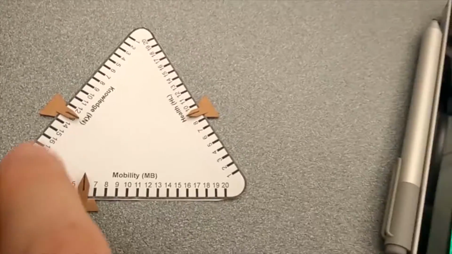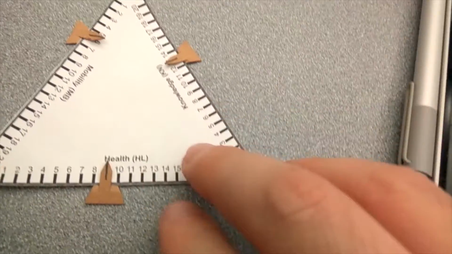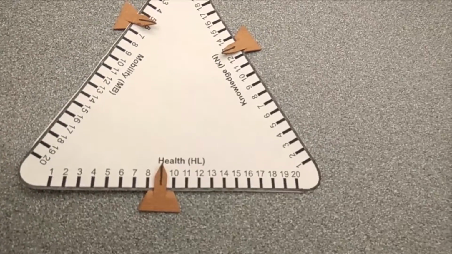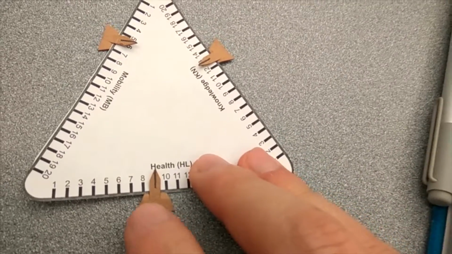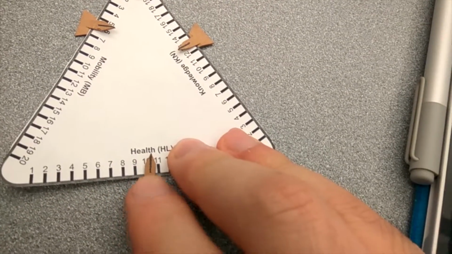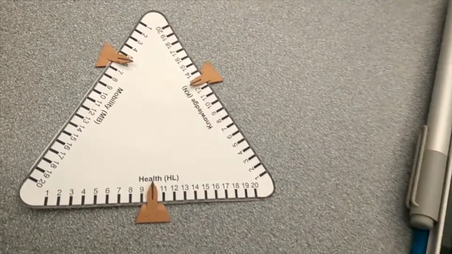So let's do this health point increase. The health point is right over here. Currently, the scientist's health point is number 9, which means he has 9 health points. Let's move 1 for him, so now he has 10 health points.